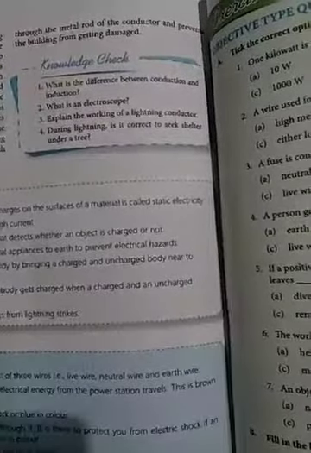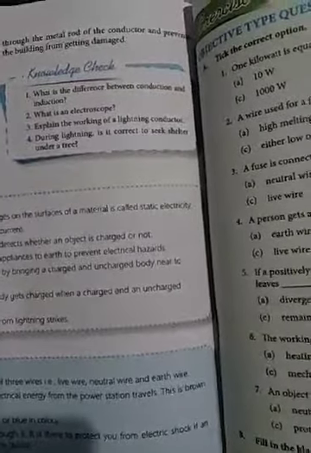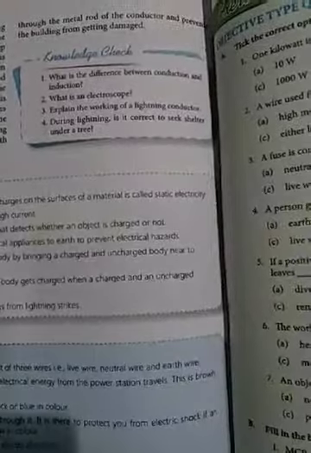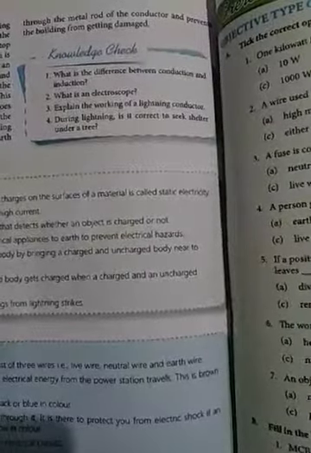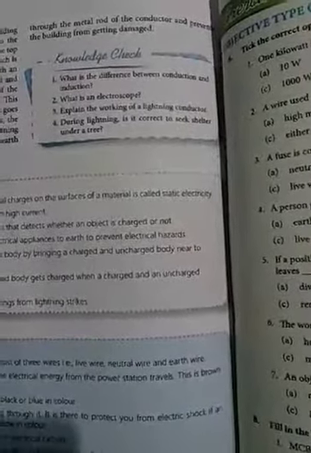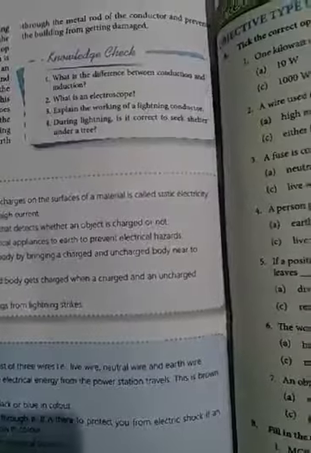So this is all about the chapter, and with this your chapter is over, and your annual exam portion is also completed. So try to read in the proper way so that you can perform better in the annual examination.